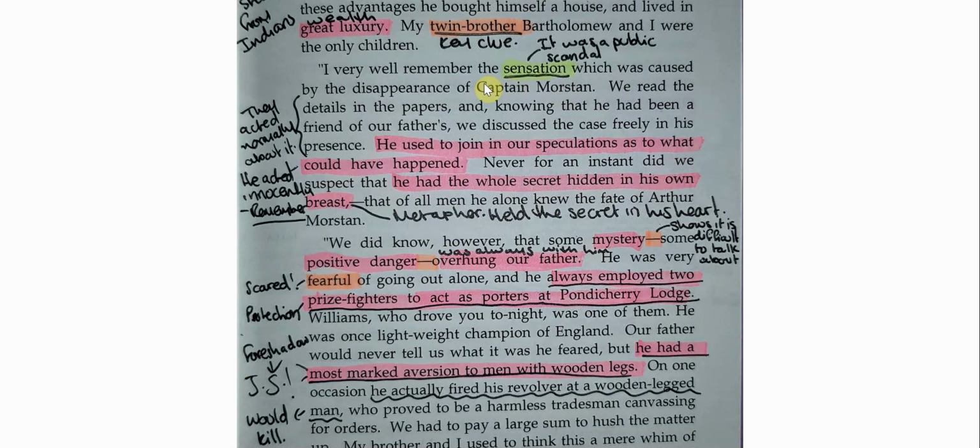He describes the news of Captain Morstan's disappearance as a sensation, making it look like a public scandal, that sort of thing. Now here we see Major Sholto lying. These are full-on lies, and he's being incredibly deceptive. They're talking about the disappearance of Captain Morstan, and he's already said to Mary Morstan that he didn't see Captain Morstan. He doesn't know where he is. But here, he also used to join in our speculations as to what could have happened.